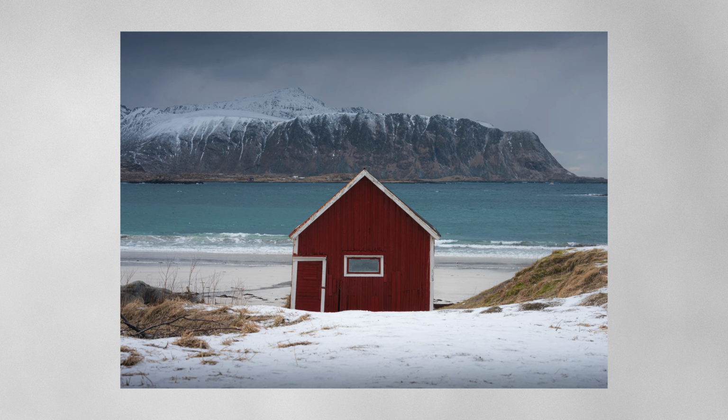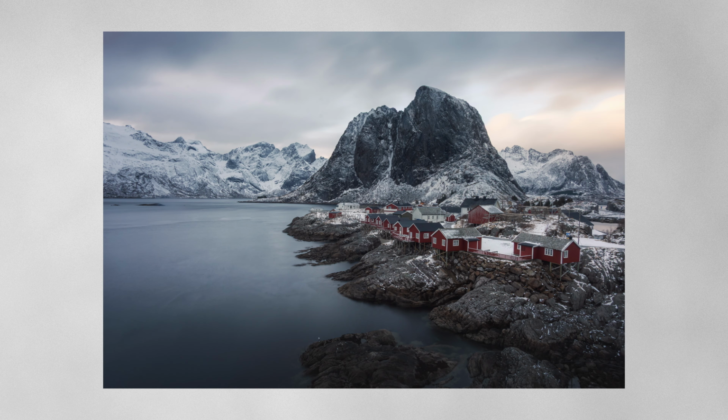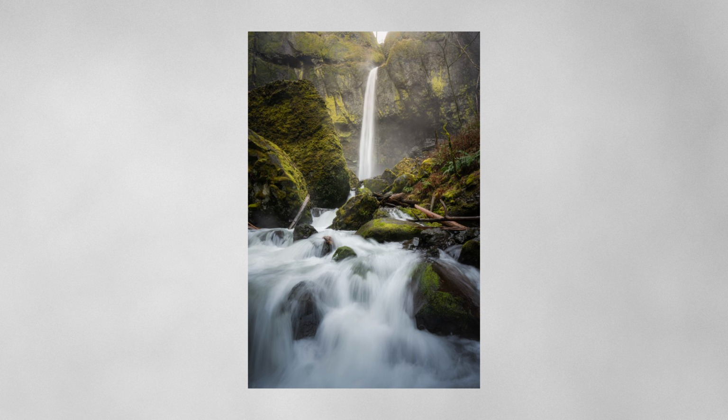So in today's video, I'm going to break down my exact process for color grading landscape images, from choosing the right tones to fine-tuning colors for maximum impact. I'll show you how to enhance the natural beauty of your shot without making it look overdone or artificial. If you want to take your images from this to this, make sure you stick around. I hope you all enjoy.